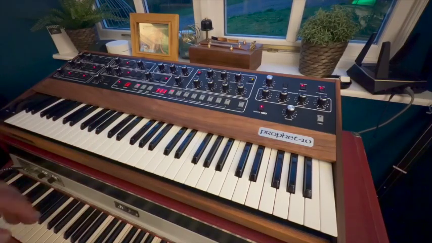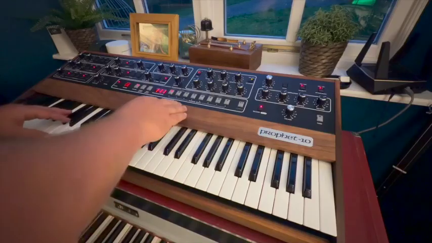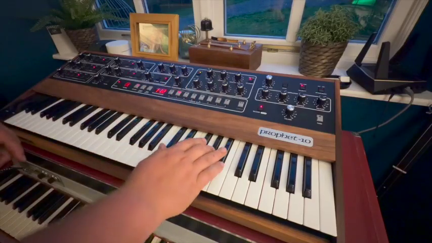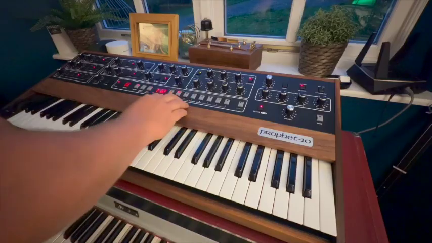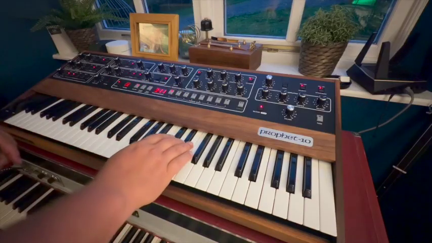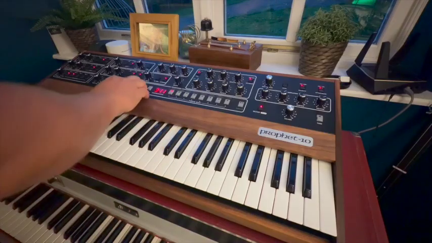Okay, so here we are on the Prophet. Let's see, I'm just going to use factory presets. I quite like stuff in Bank 3. No, it's not Bank 3.